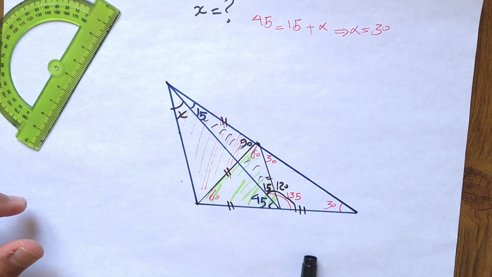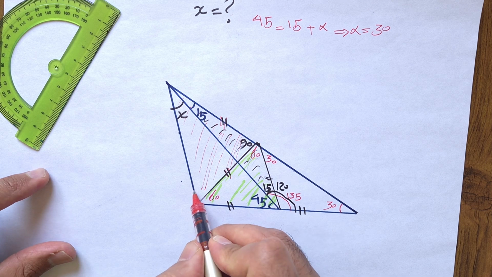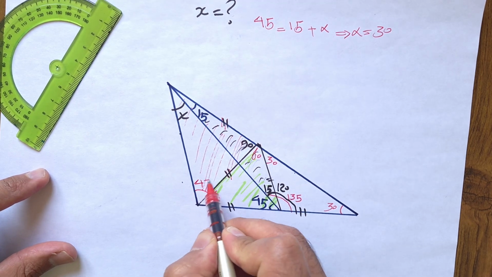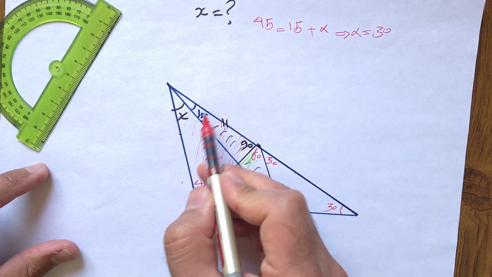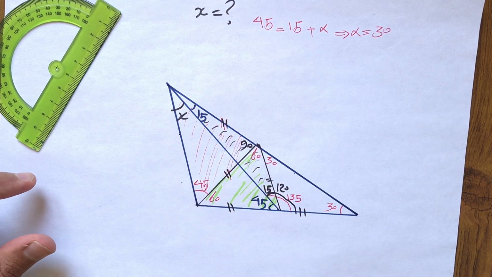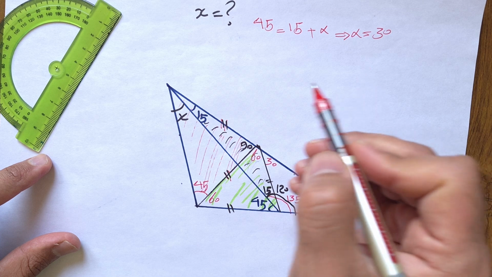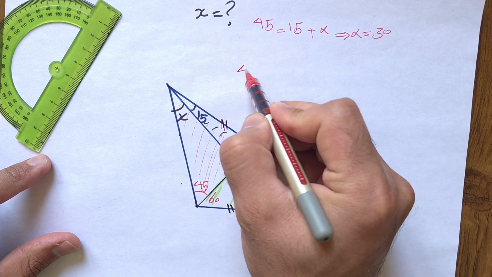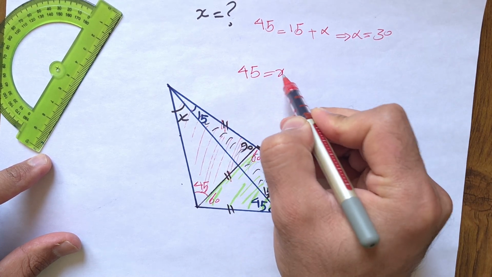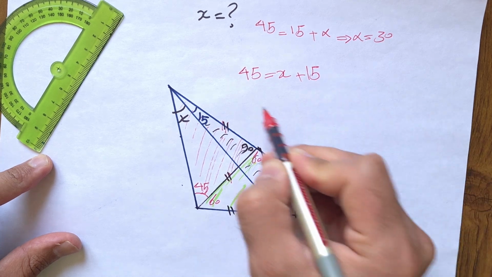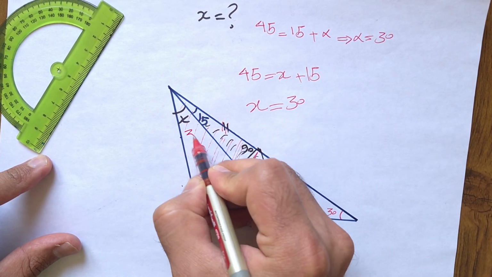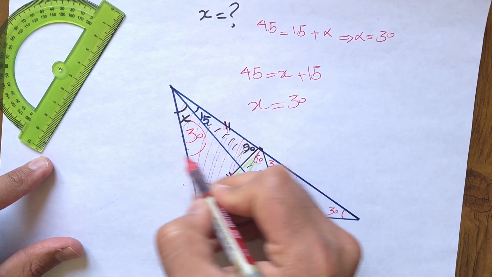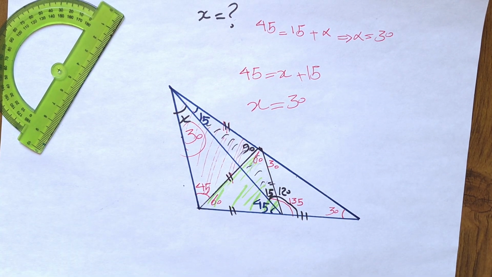Okay, great. So 90 degrees, this must be 45 degrees, right? This is an isosceles triangle with a right angle. So this angle also must be 45 degrees. So I think that's the final step. So we can say 45 equals x plus 15. So x equals 30 degrees. And that's the final answer.